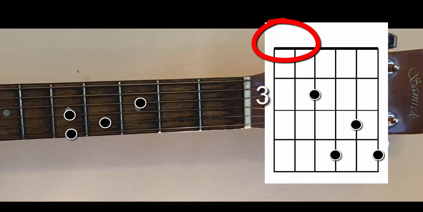If there's nothing there to indicate to play them, then you simply do not play them. But the X is just an extra reassurance. But again, it's not always there.